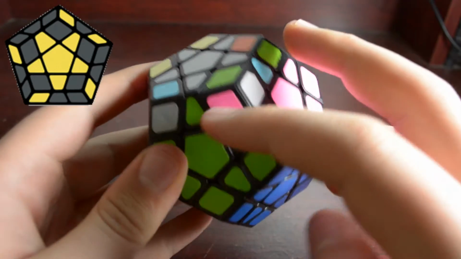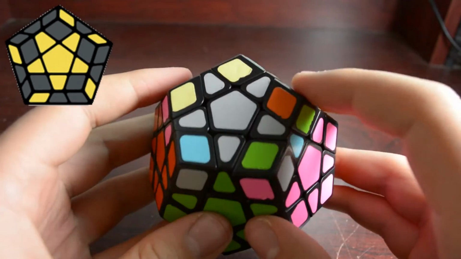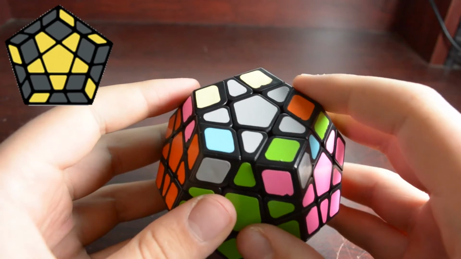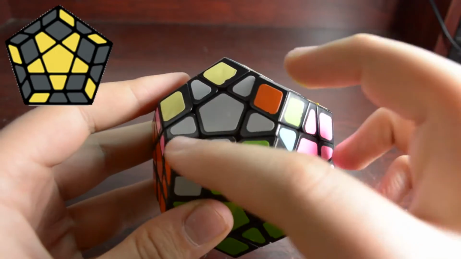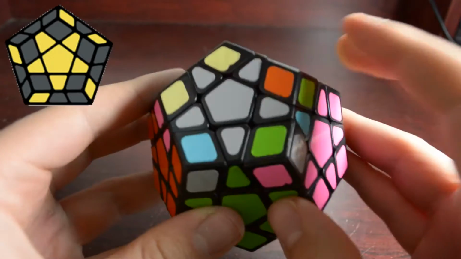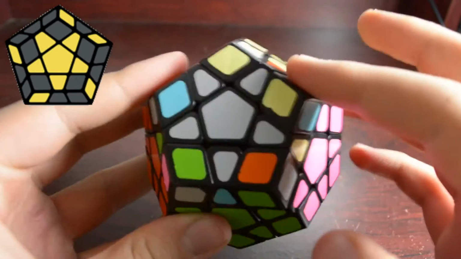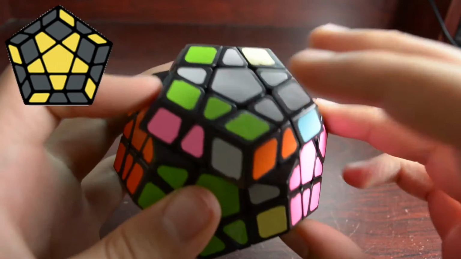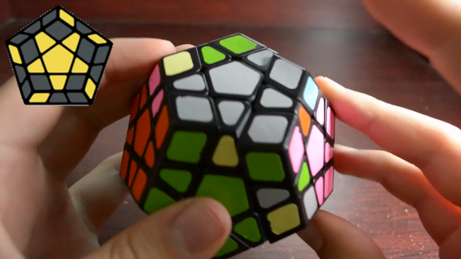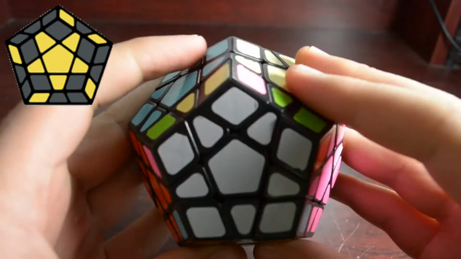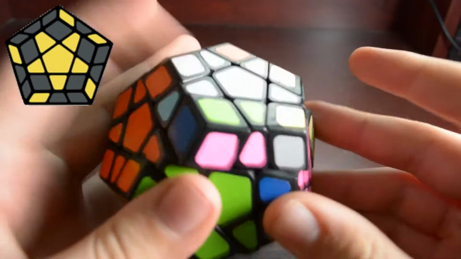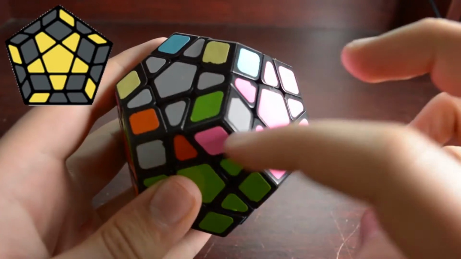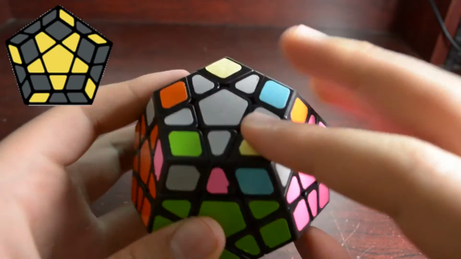Now I look at these 3 and see if I have a sune or an anti-sune, or a lefty sune, I guess. Now this is the non-normal sune, so now I put the headlights here and do this AUG. So that's all. Headlights, not normal sune, put the headlights here.